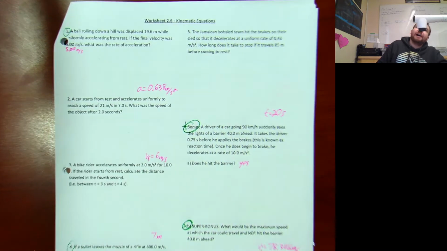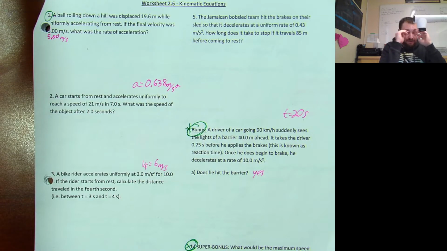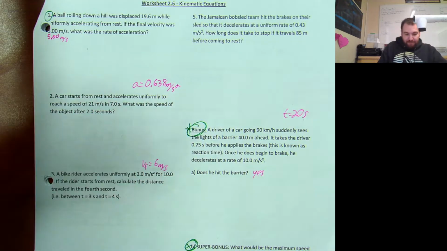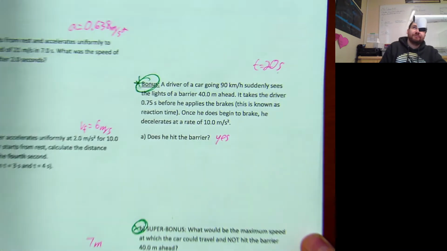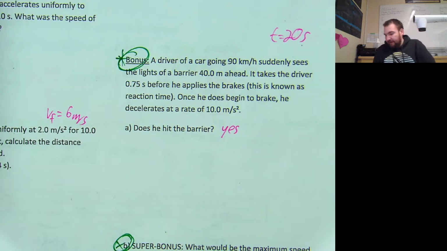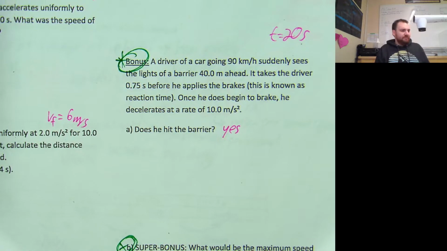Now, are there any questions that anyone would like to see? Good choice, the bonus. Okay, let's do the bonus. Does he hit the barrier? The short answer is yes. The long answer is how. So, Vi is what? What's happening here? Sorry, hold on. Don't tell me about Vi's. Answer my second question first. What's happening in this bonus question?